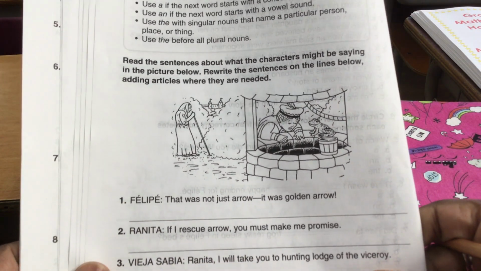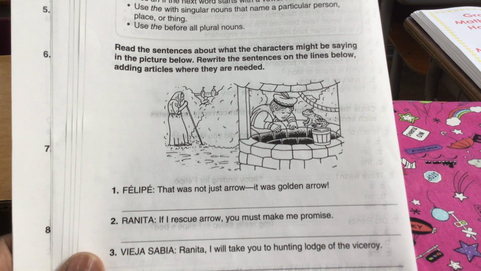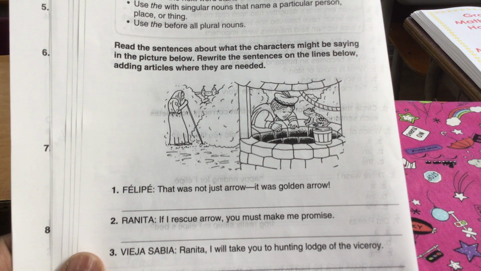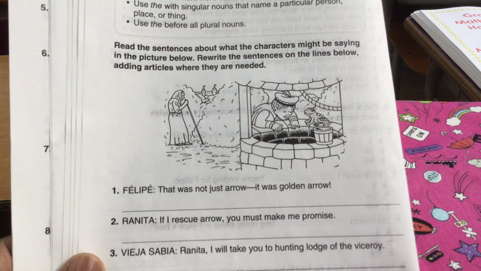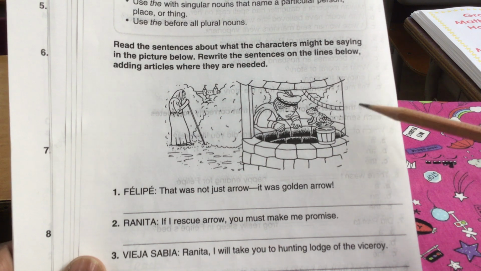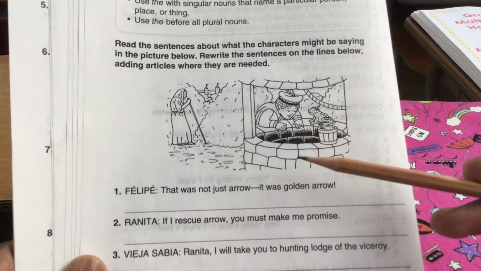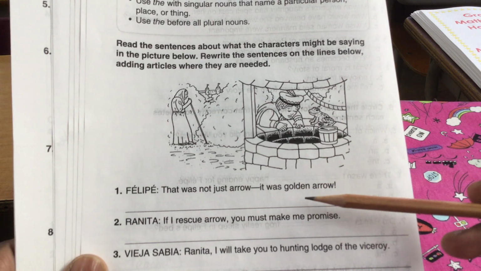The directions. Read the sentences about what the characters might be saying in the picture below. Rewrite the sentences on the lines below, adding articles where they are needed.